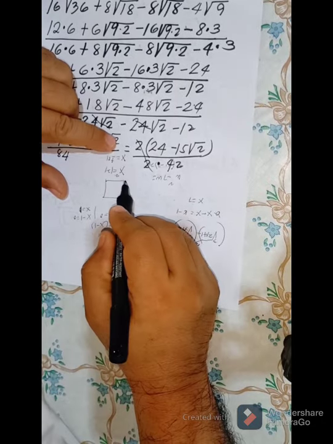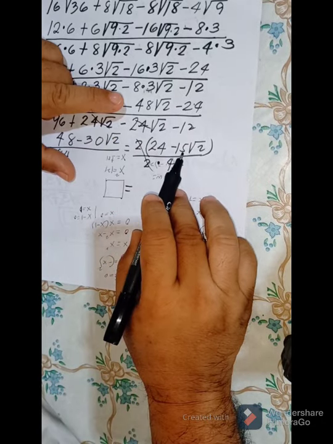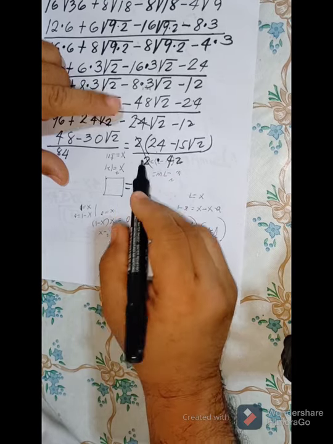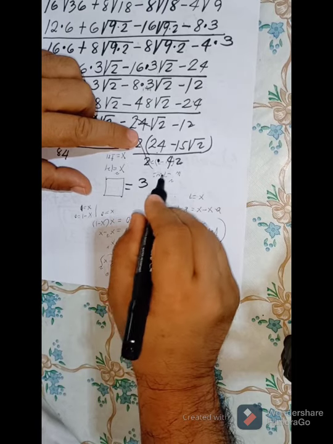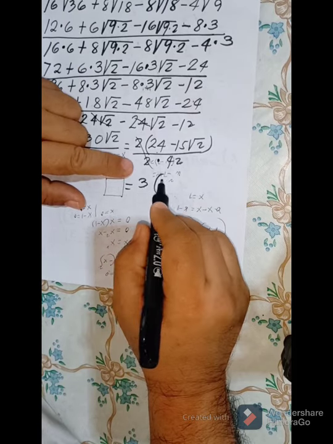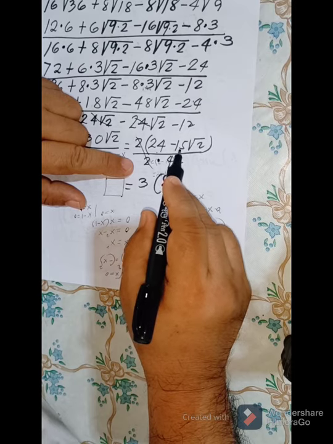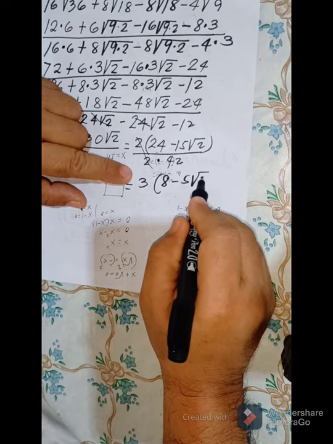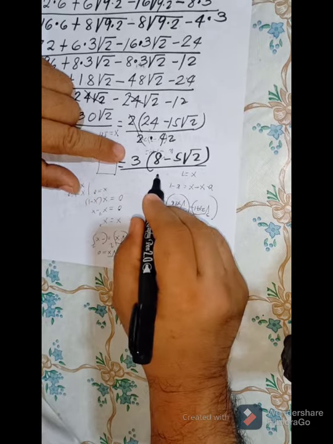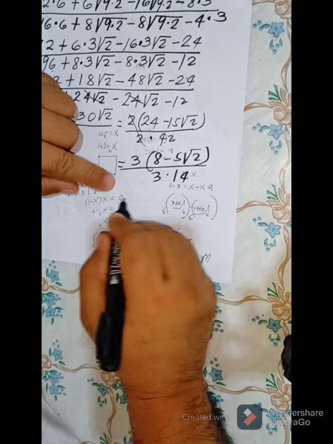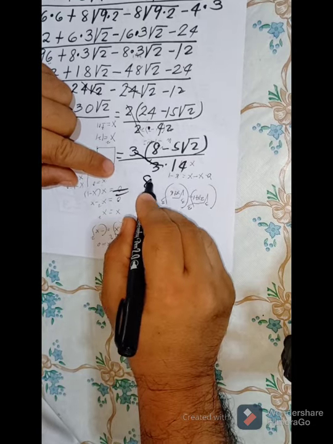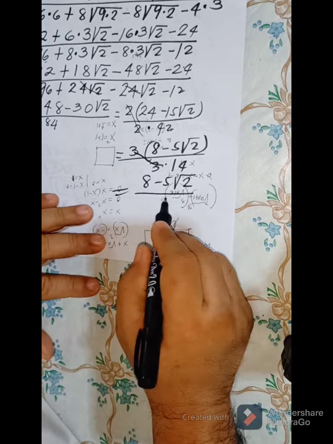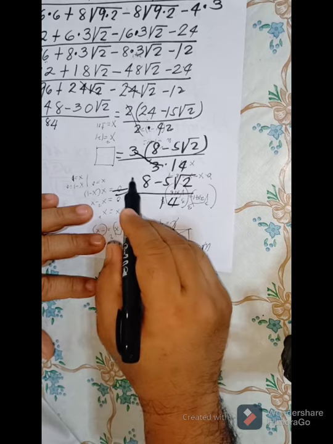Stop. We can simplify further. 24 and negative 15 are divisible by 3. So 24 divided by 3 is 8. Negative 15 square root of 2 divided by 3 is negative 5 square root of 2. For the denominator, 42 is 3 times 14. Cancel. The final answer is 8 minus 5 square root of 2 over 14.